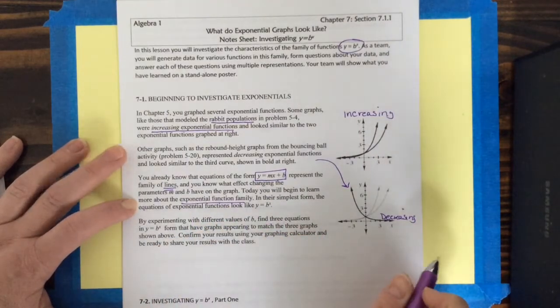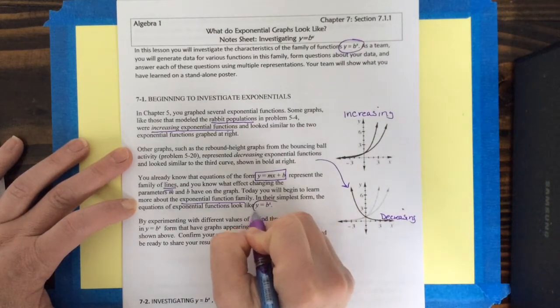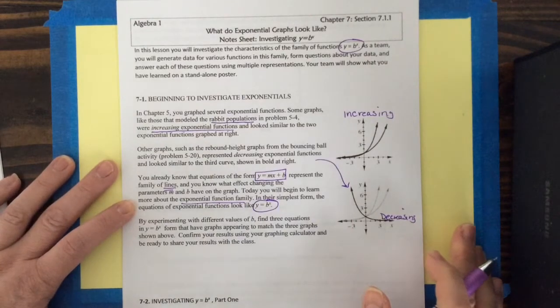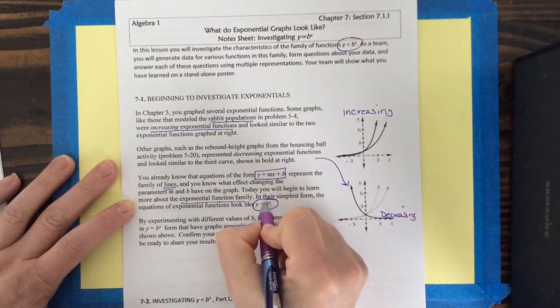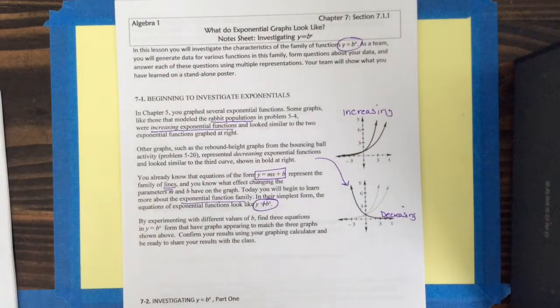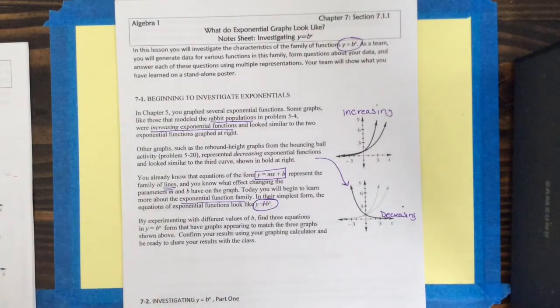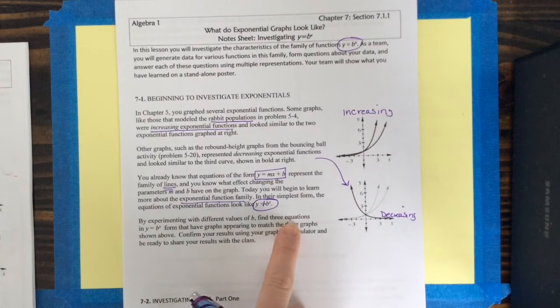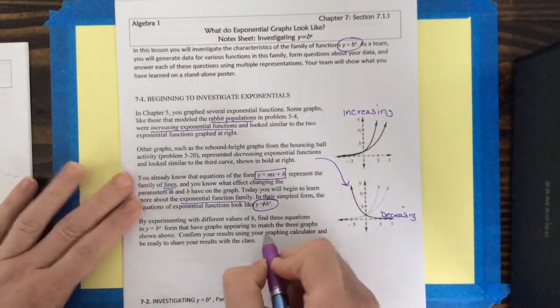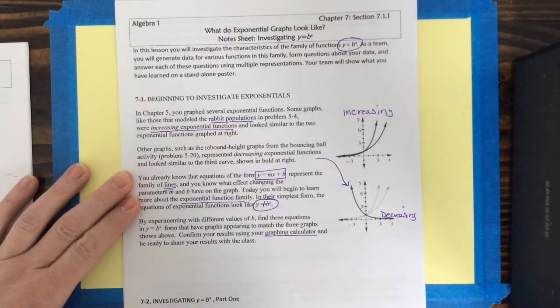In their simplest form, the equation looks like this: y equals b to the x. There is secretly an invisible 1 right in front of that b. Okay, so we're going to talk about this equation in the next couple of problems here. So by experimenting with different values of b, find 3 equations in y equals b to the x form that have graphs appearing to match the 3 graphs shown above. Confirm your results using your graphing calculator, or you could use Desmos.